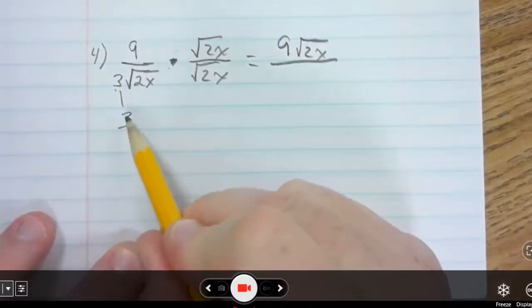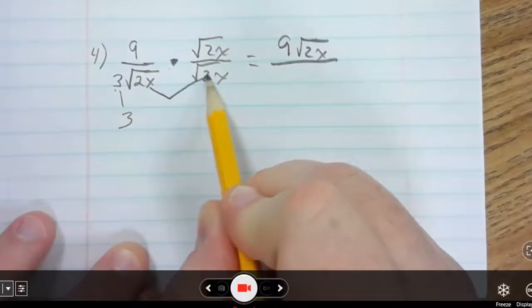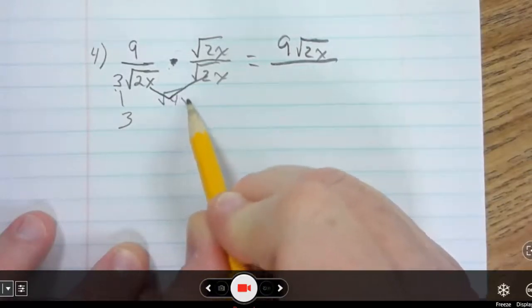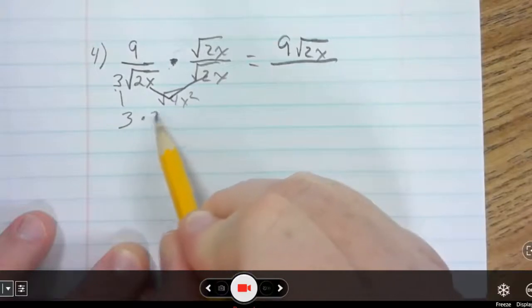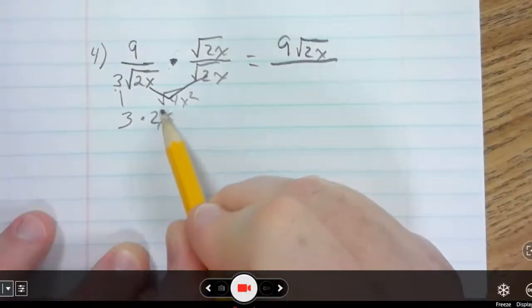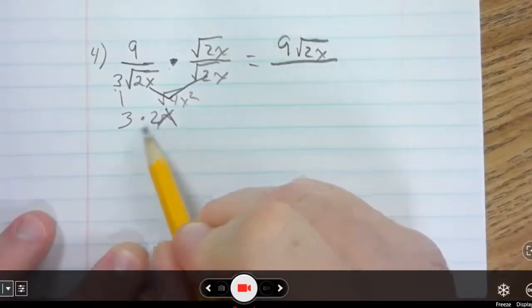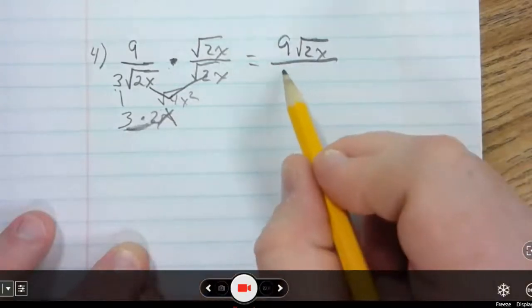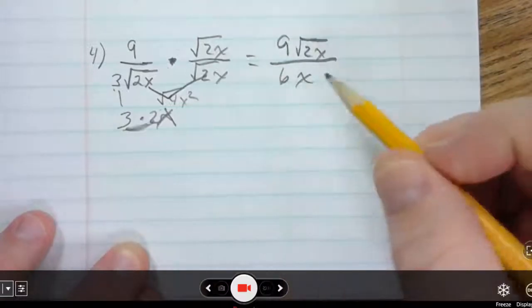And then when we multiply these together, we end up with the square root of 4x squared, which comes out as just 2x. And that 2x will then be multiplied with the 3 here. So the 3 times the 2x ends up giving you a 6x on the bottom.